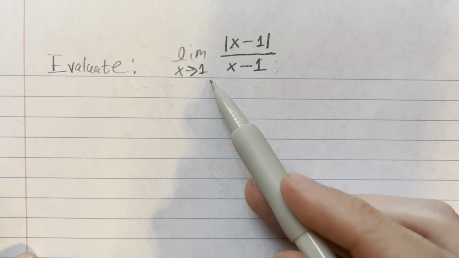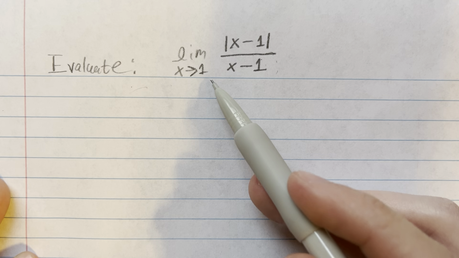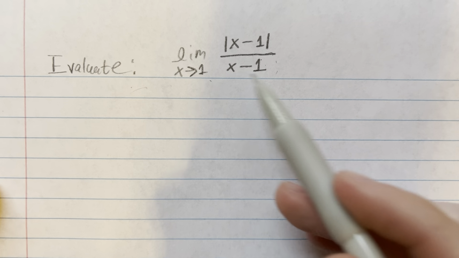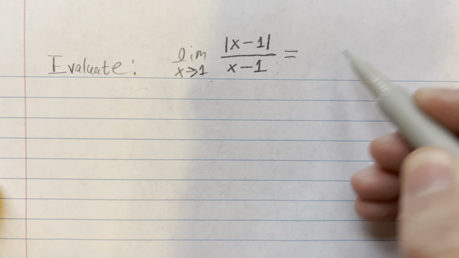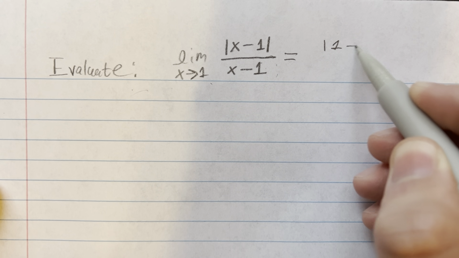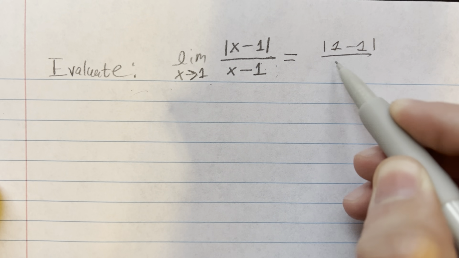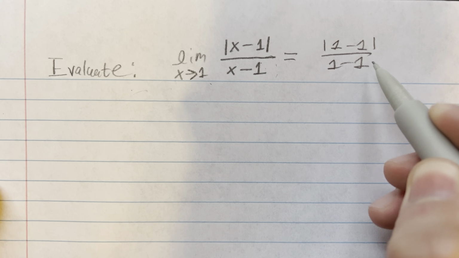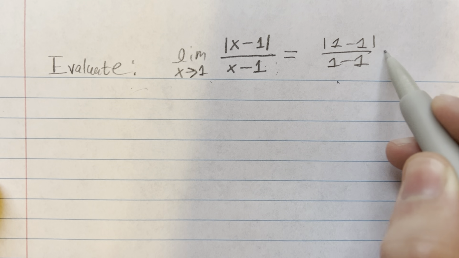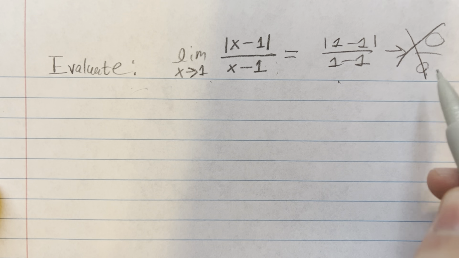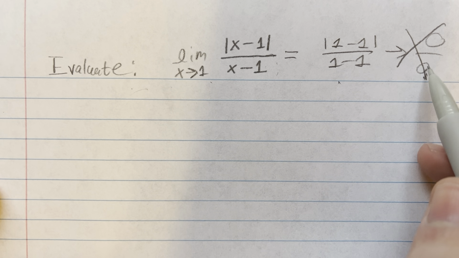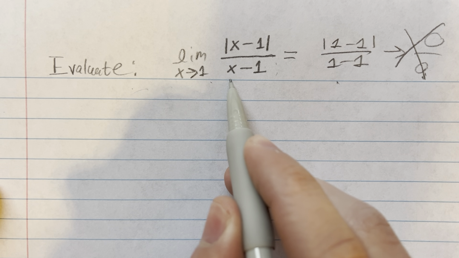So, let's begin. Again, the first thing you should always do when evaluating a limit is just try to plug it in, right? So if we plug in 1, we get absolute value of 1 minus 1 over 1 minus 1. And yeah, this is going to output 0 over 0. And again, that's an indeterminate form. We cannot accept that as an answer to this limit, right?